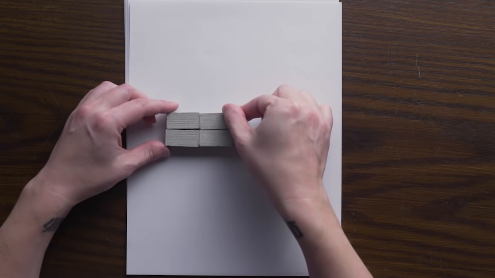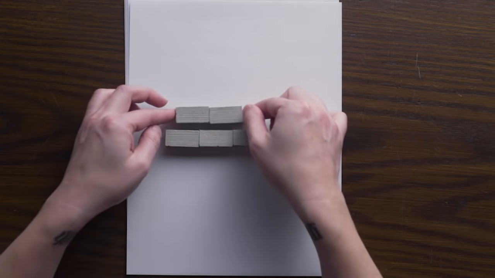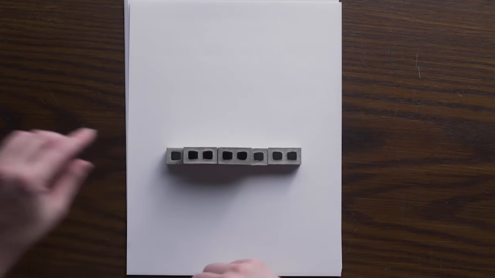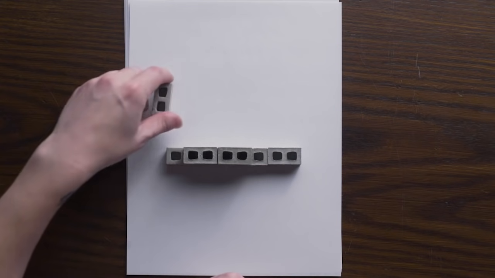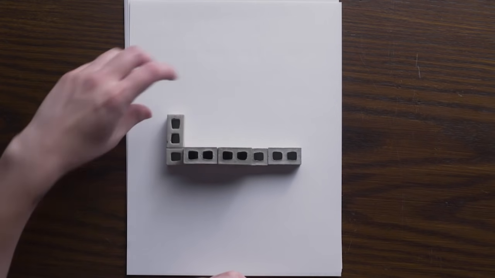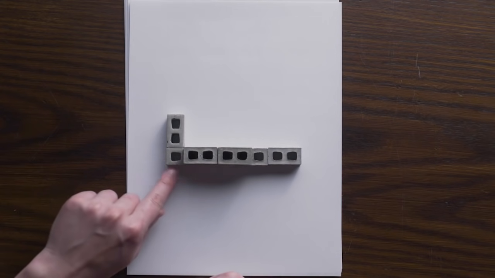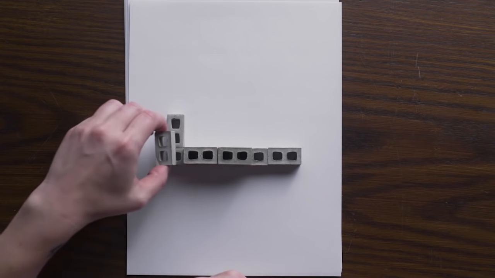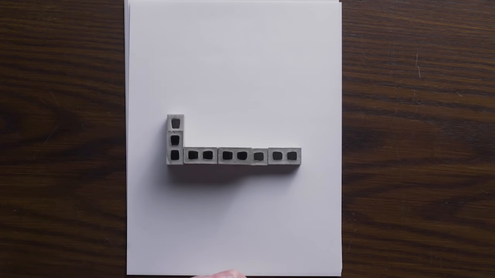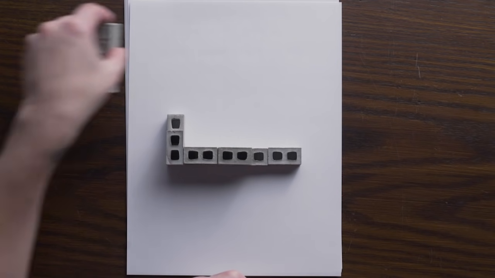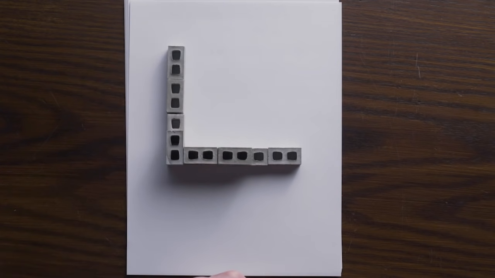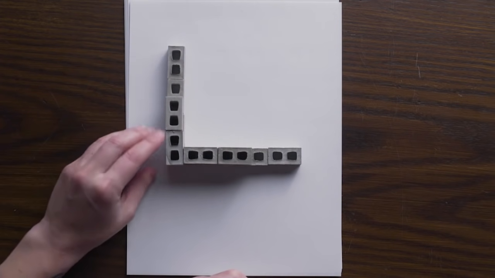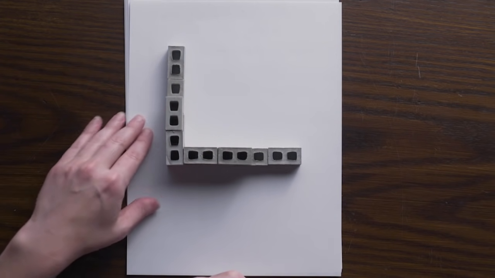Not all of our joints are going to be in line with one another, so we're staggering our joints. When we run the course that comes in 90s with our front wall, we then would have to stack on top of that.